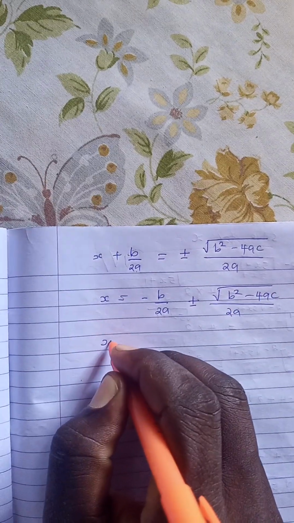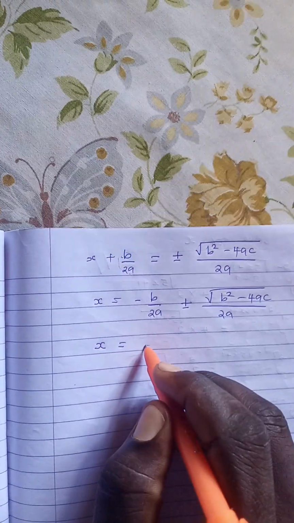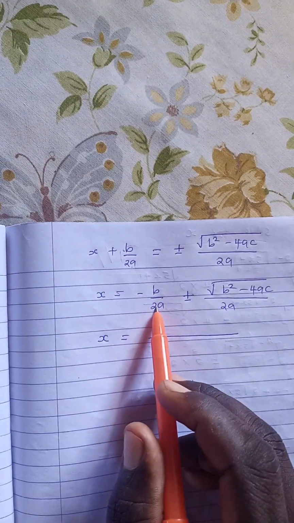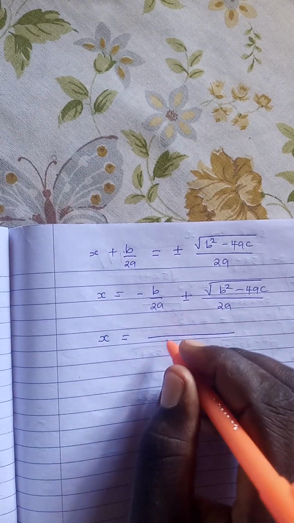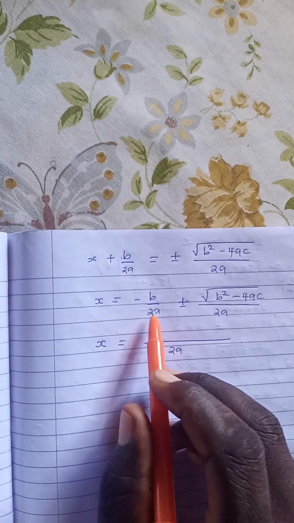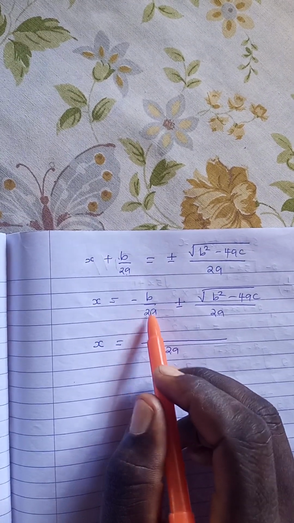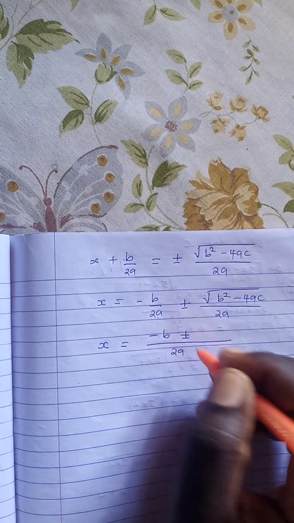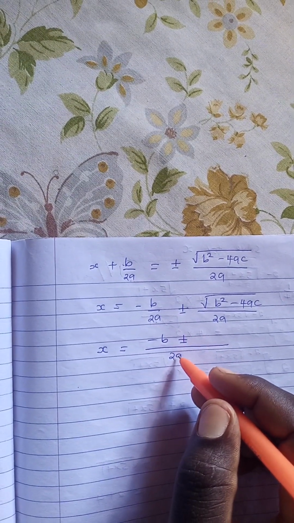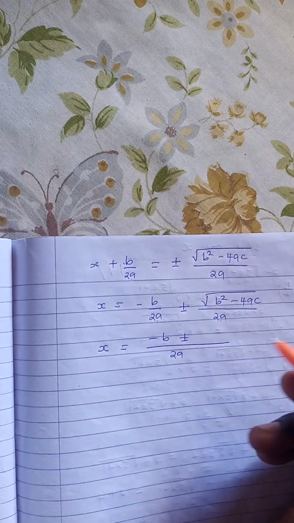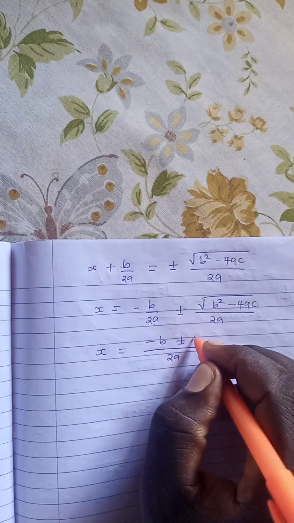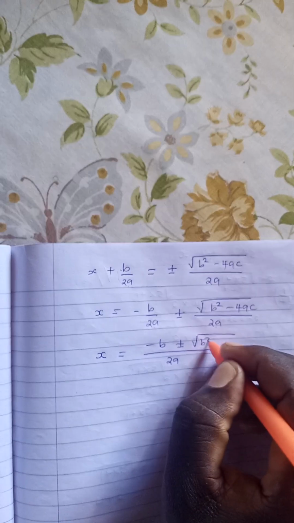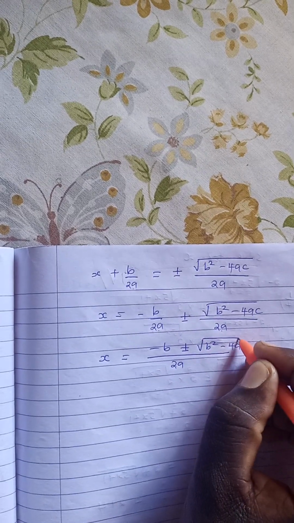The LCM of 2a and 2a is just 2a, so x is equal to negative b plus or minus the square root of b squared minus 4ac, all over 2a.